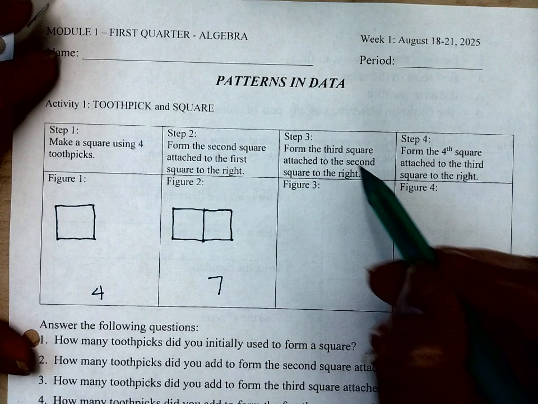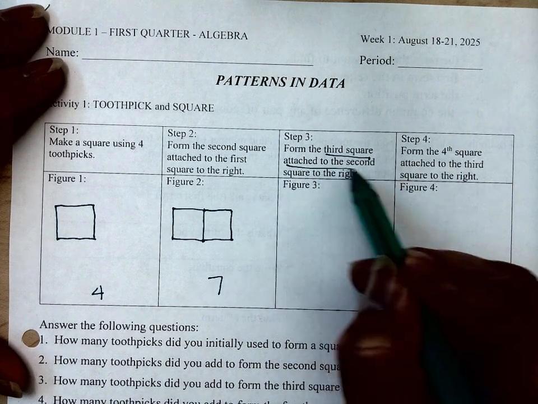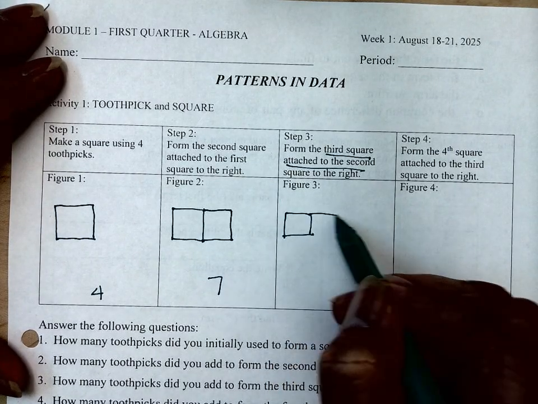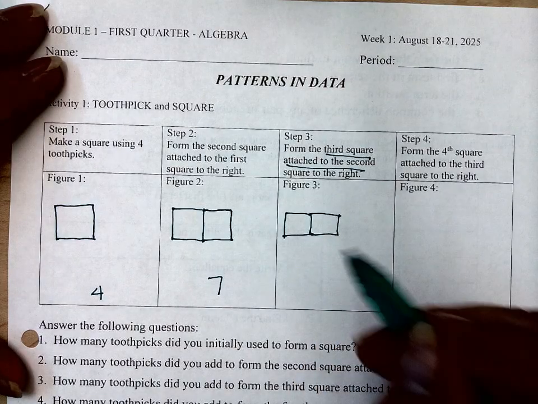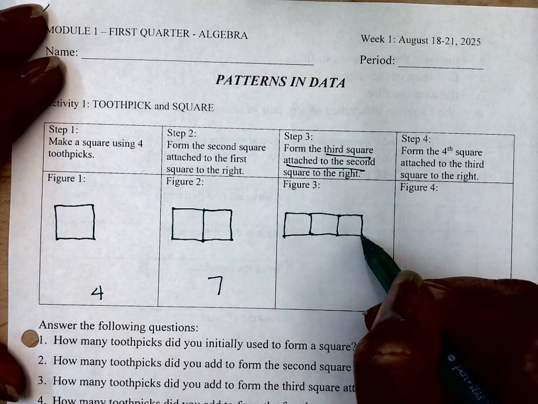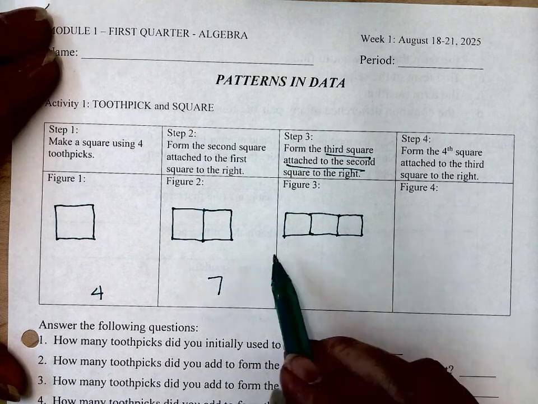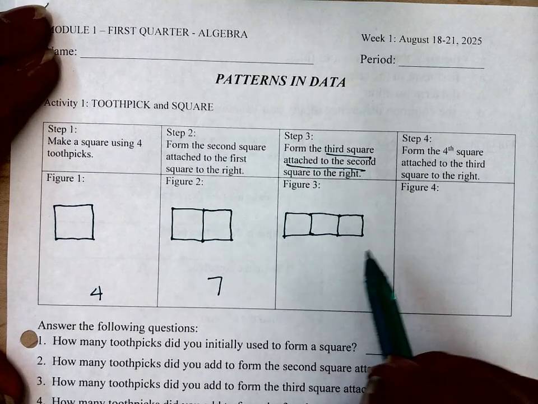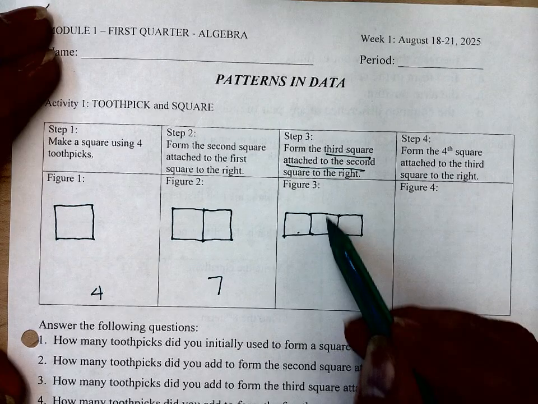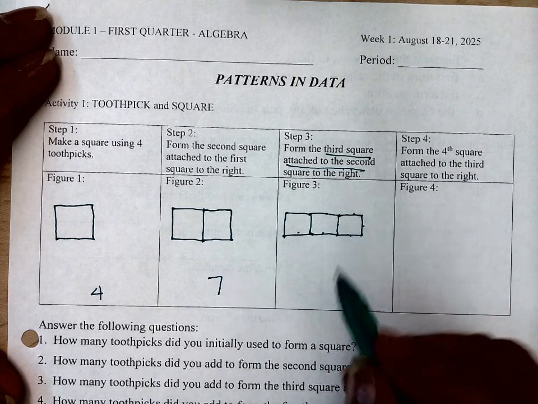Now for the next, the third square, and you have to attach it to the second. So let's draw first our first 2 squares and then connect again 1, 2, 3. How many squares do we have now? 3. And then how many toothpicks? 1, 2, 3, 4, 5, 6, 7, 8, 9, 10.